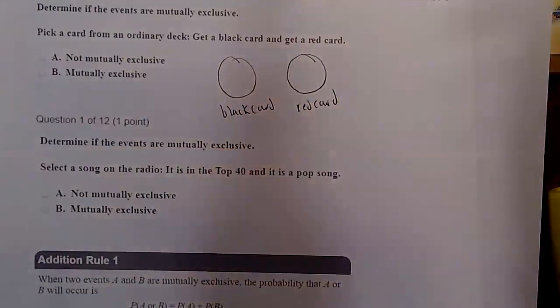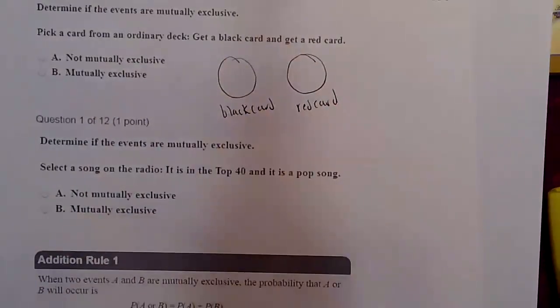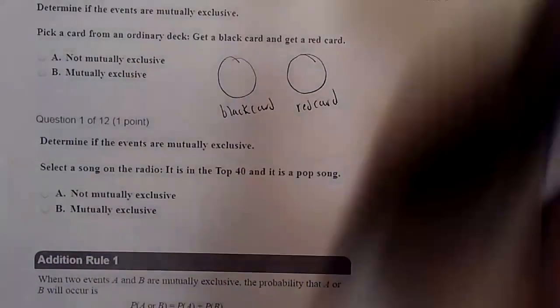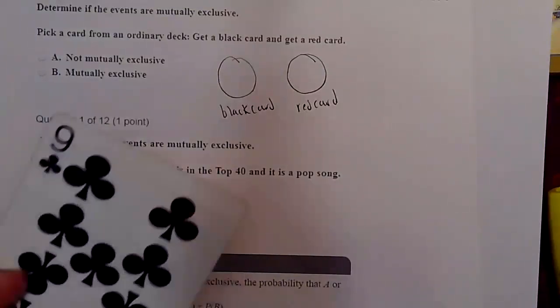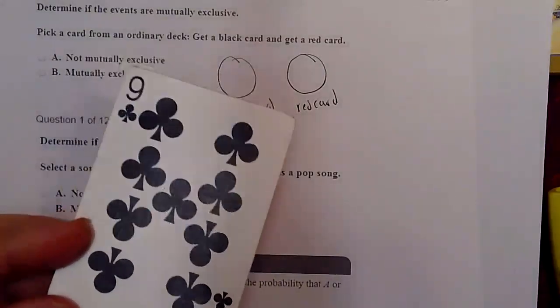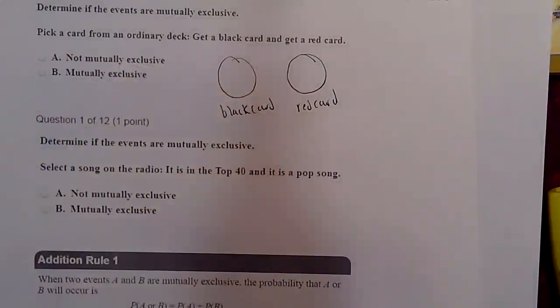In a deck of cards, I happen to have a deck here, you couldn't pull out a card and get a card that's considered both black and red. It's either one or the other. So if I pull out a card, see, it's either going to be black or red. It cannot be both. And so that means these are mutually exclusive.